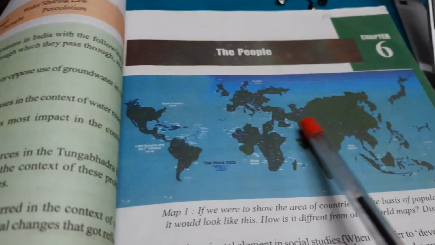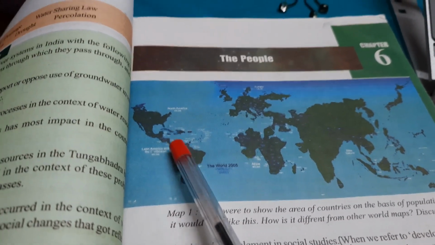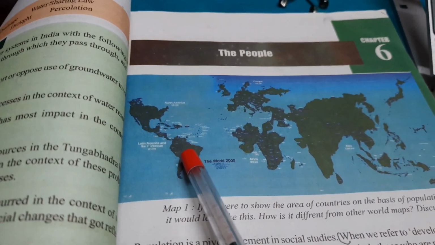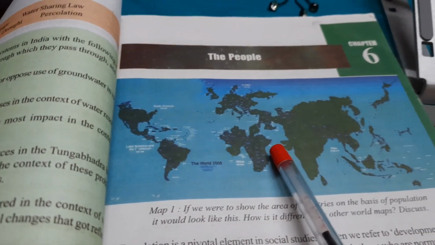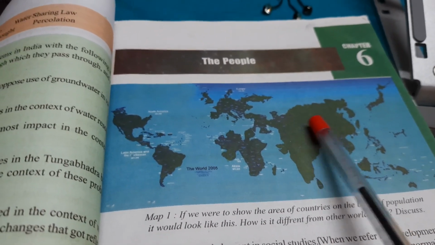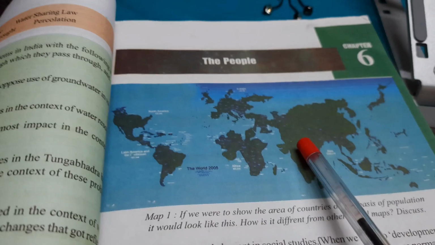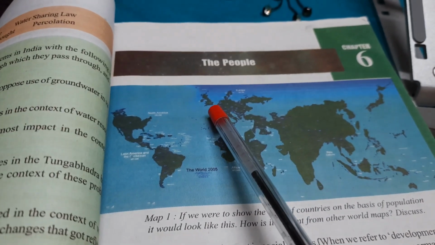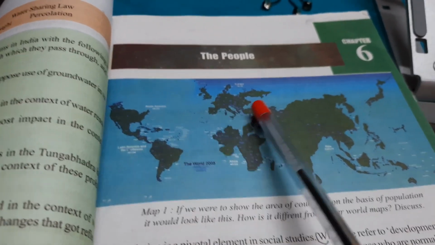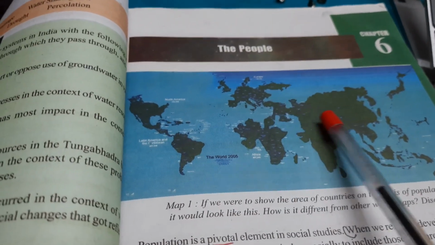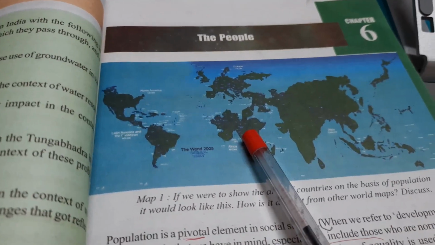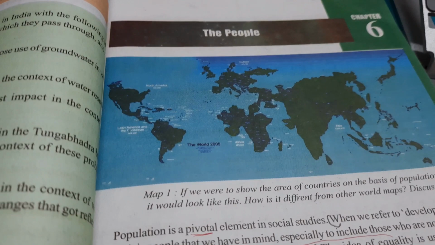So this map shows us the density of population on the world map. The portions which have been deleted are very lightly populated, with very little population. Why are some areas densely populated like this? We can see the southern part of North America, South America, Africa, these South Asian countries, and Eastern Europe. These parts of the world are very densely populated. Let us discuss all these things in this chapter.